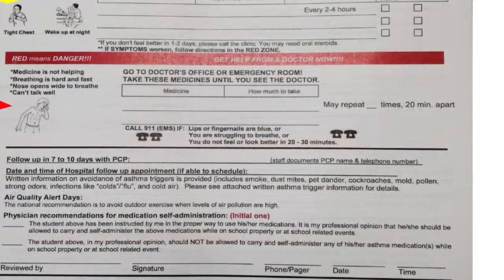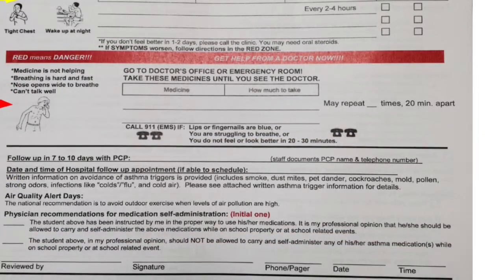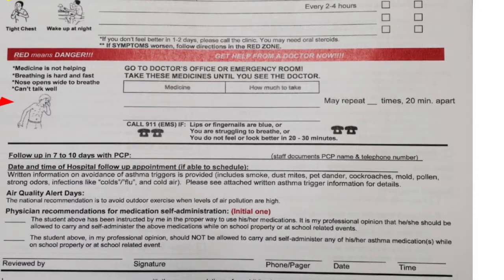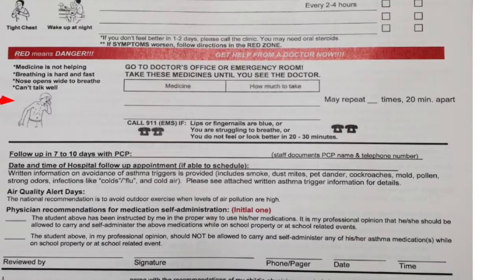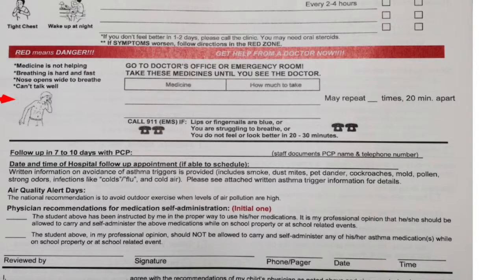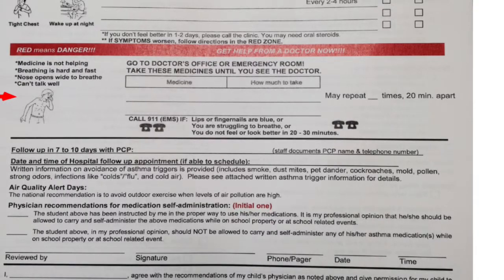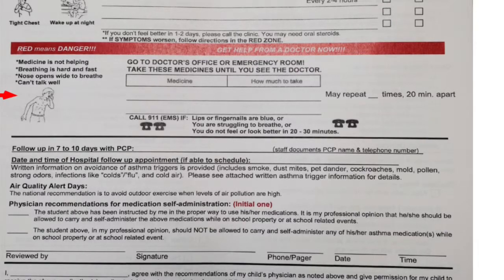Where the red arrow is the red zone. The patient or parent moves into this zone if the yellow zone medicine is not helping or if symptoms are severe. List 8 puffs here and 2 in the blank where it says may repeat blank times 20 minutes apart. If the patient is in the red zone, they should seek medical attention.